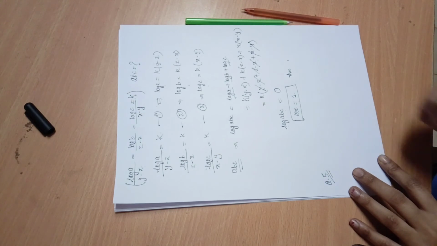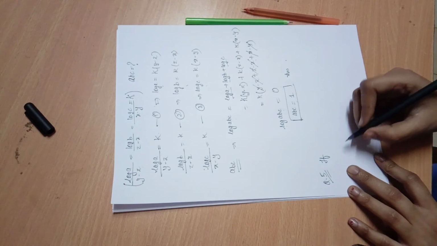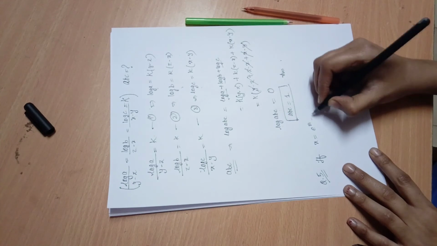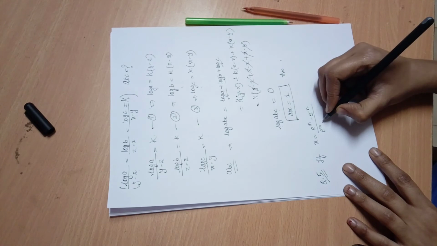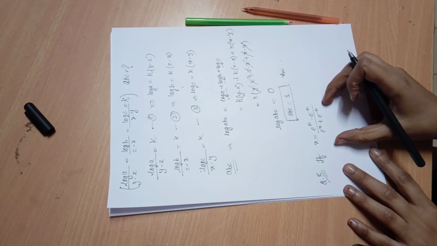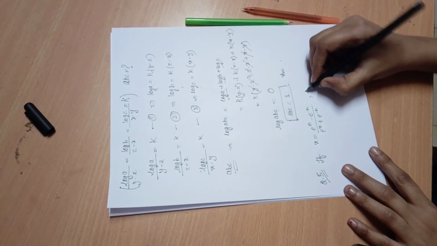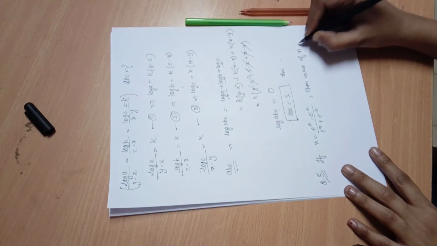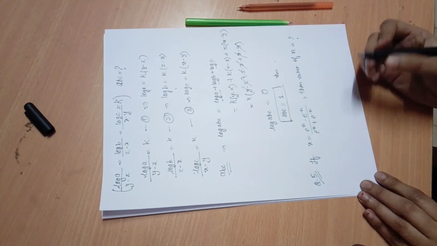Let's do a more difficult question. So we are given, if x is equal to e to the power n minus e to the power minus n divided by e to the power n plus e to the power minus n. Okay, this is what is given to us as the value of x. Now what we have to find is the value of n. So we have to find n, x is given.